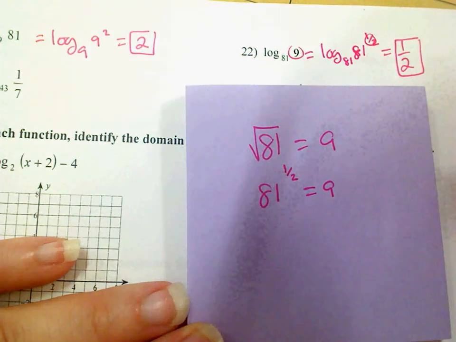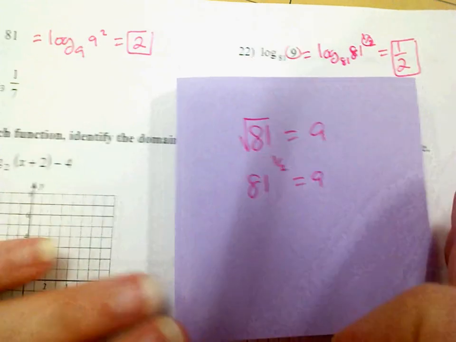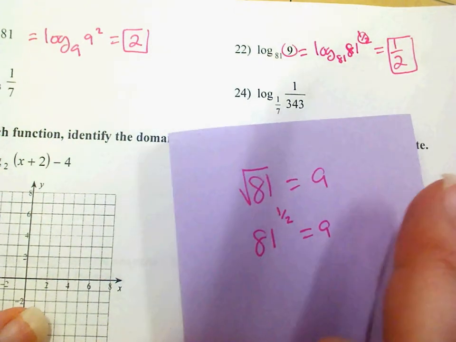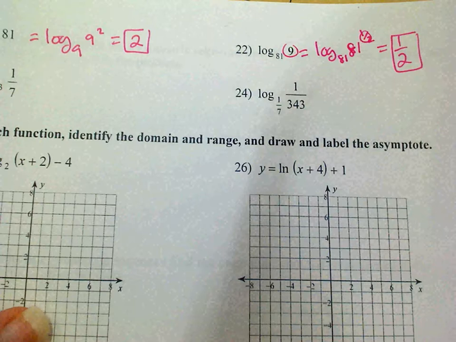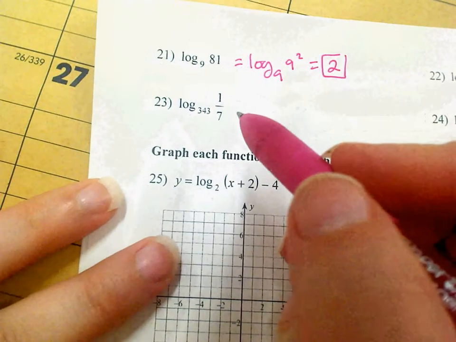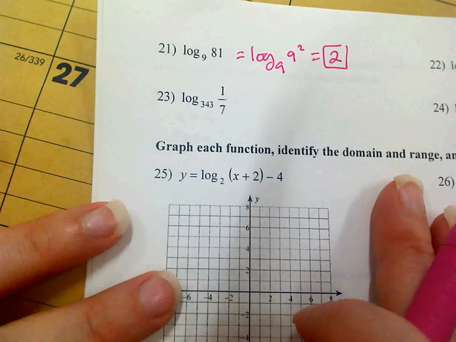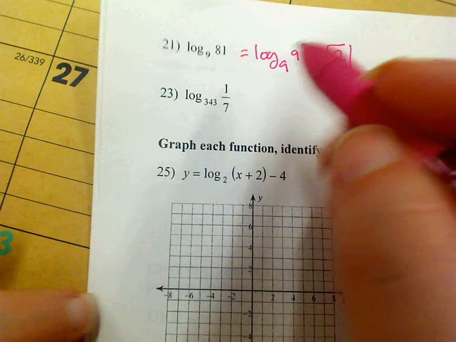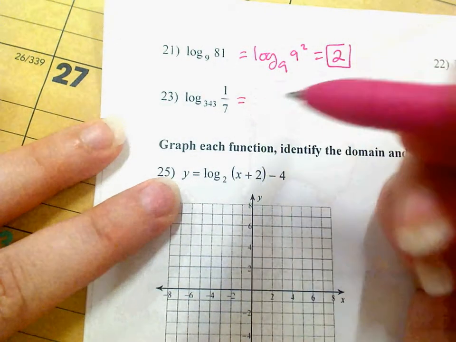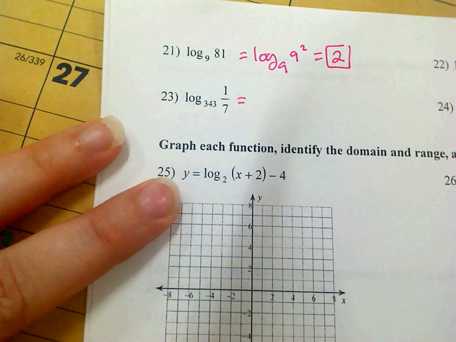So if I can rewrite it as that, then I can think of it like that. Okay? All right. Now on 23, okay, interesting. I need to rewrite this as that.